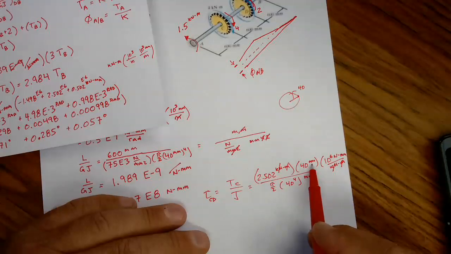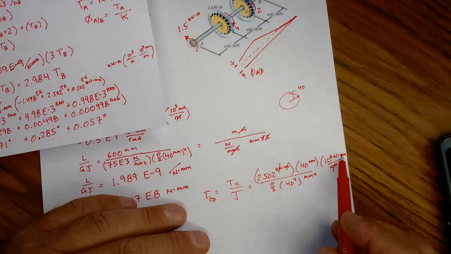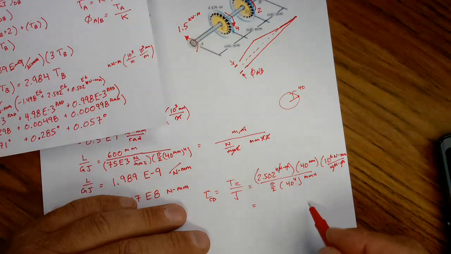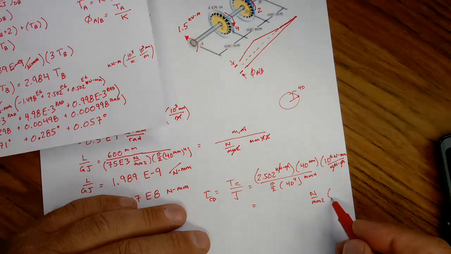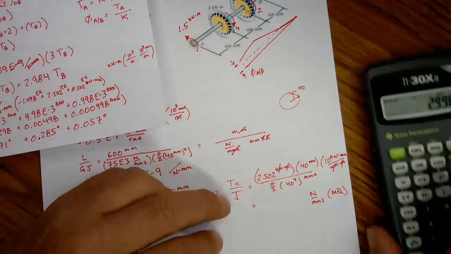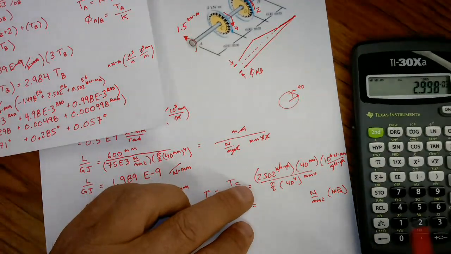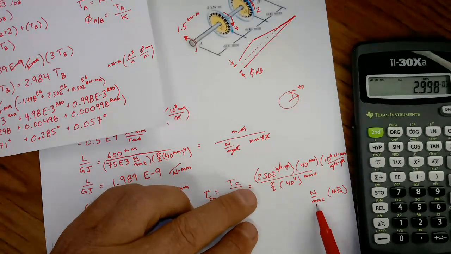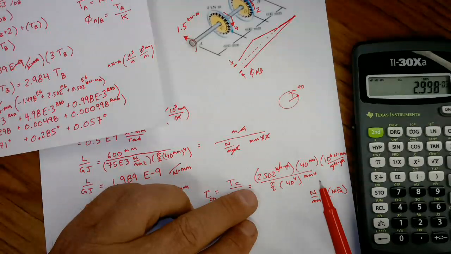It's going to combine with the millimeters in the numerator to be Newton millimeter squared. But I'm dividing by millimeters to the fourth, so I'm going to be left with newtons per millimeter squared, which is our megapascal. Week 1 mechanics and materials, memorized: megapascal is Newton per millimeter squared.